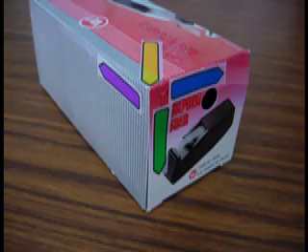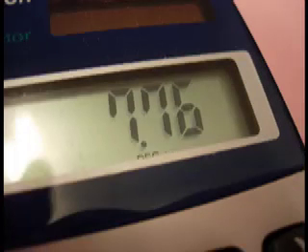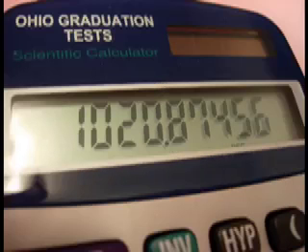We multiply the three sides together. 7.60 times 7.76 times 17.31, giving us that same large volume of over 1,000 centimeters cubed.